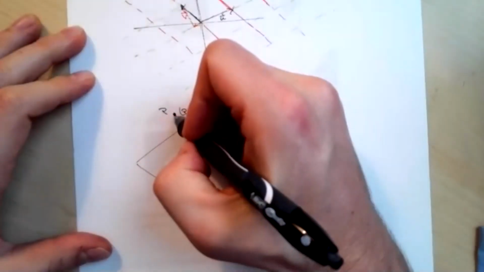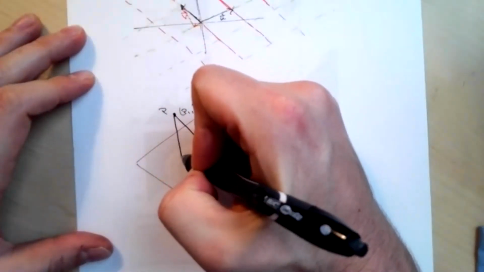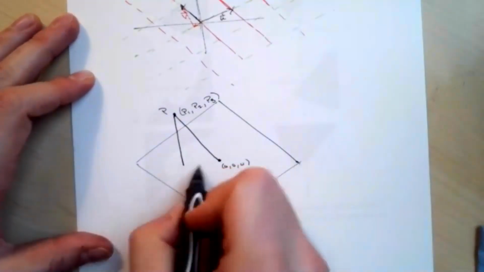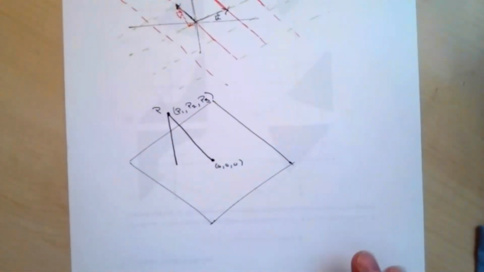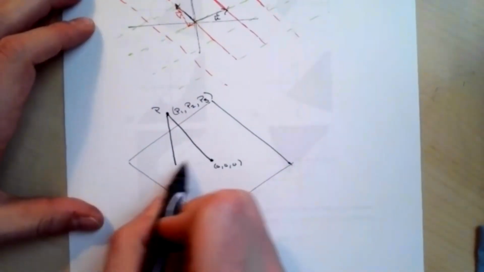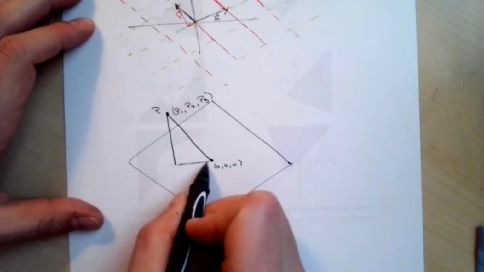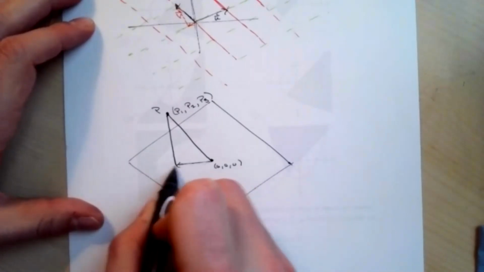Well, now what we want to do is to potentially find maybe the distance from P to this plane. So we've seen problems like this before. And now we're just going to have maybe a little bit stronger tools and methods of approaching this. So what we would like to do is to find this component here.